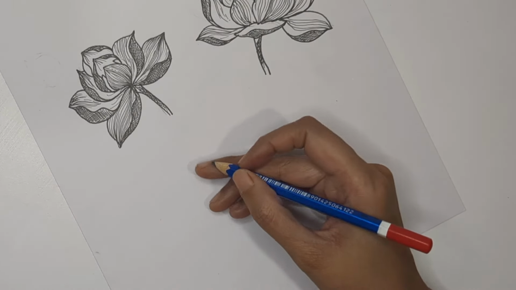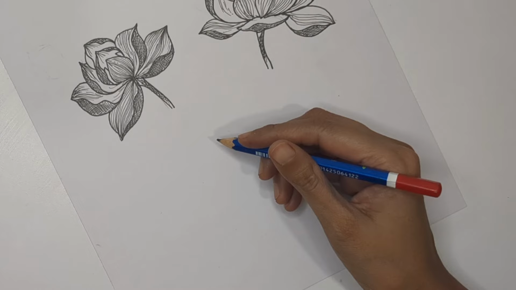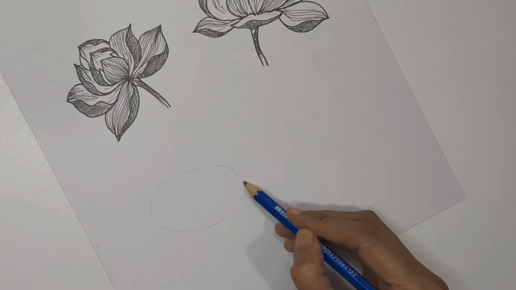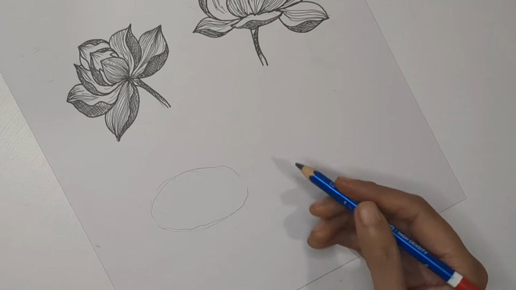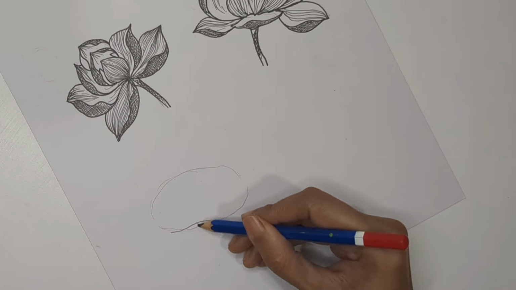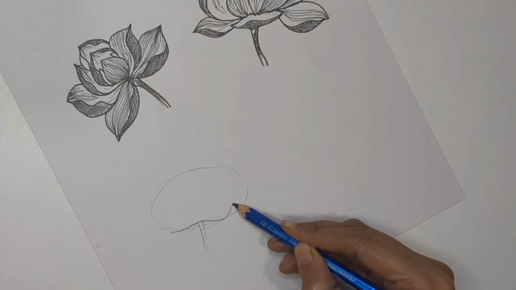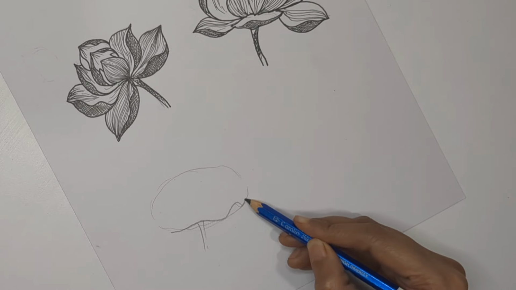So we are done with the flower perspective and the flower buds. Now let's learn how we can draw the leaves. For the leaves you can keep the shape oval in structure. You can also add a wavy pattern around the edges, and you can also add folds into it.